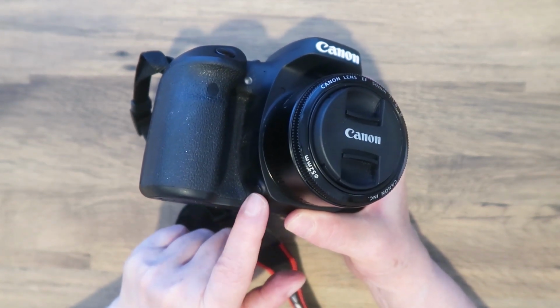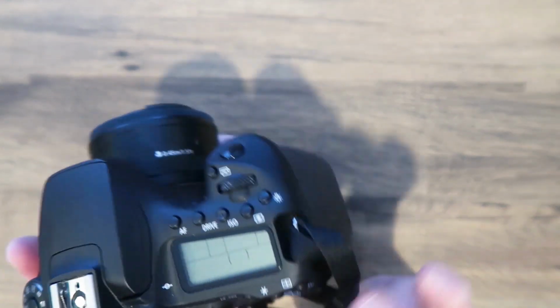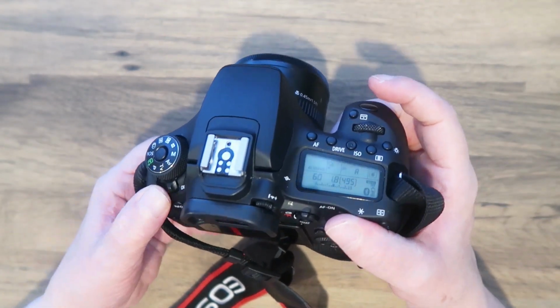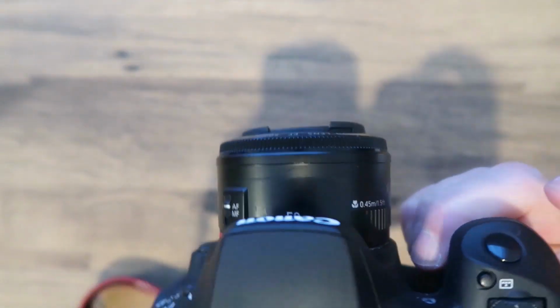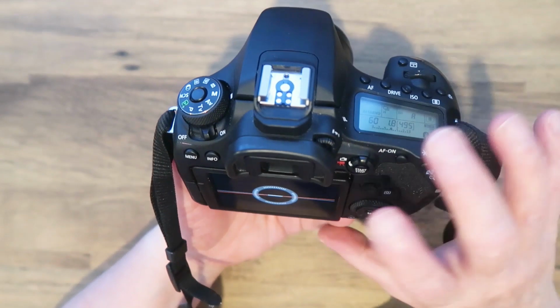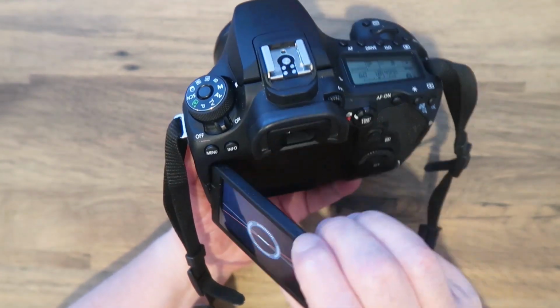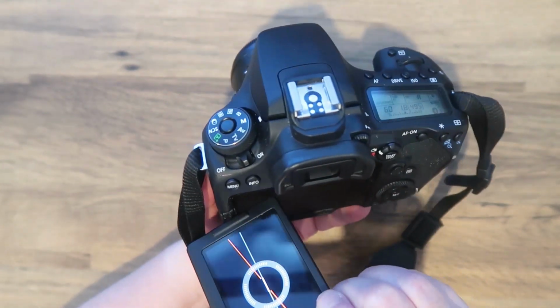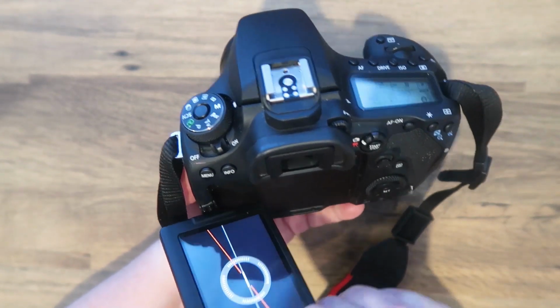With this button, if you have it in live view mode, so if I switch this on and I have it in live view mode, this screen tilts out as well, so you can tilt it and twist it like that.